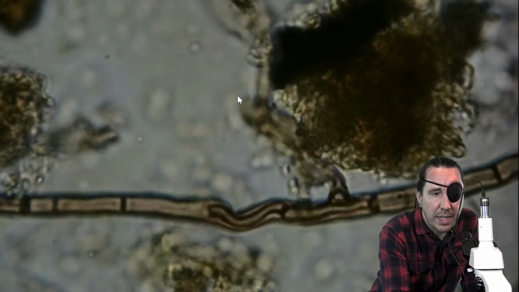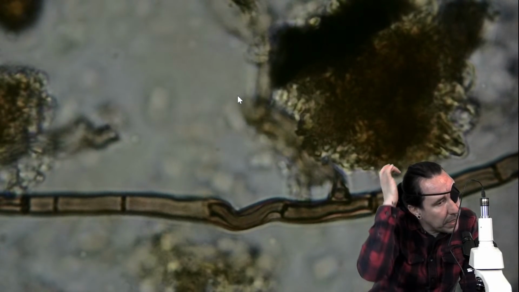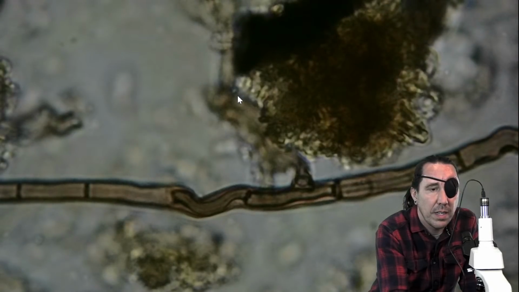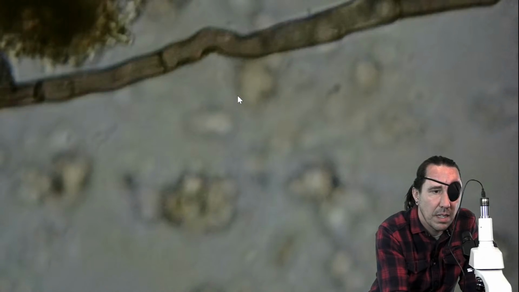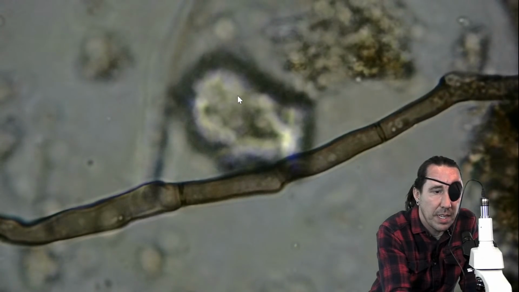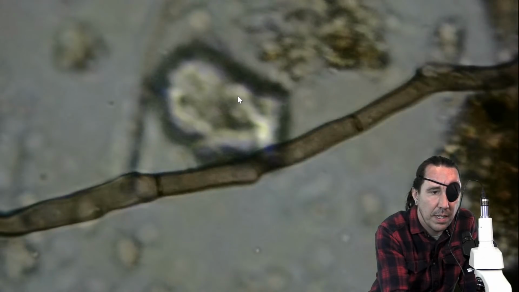Now this is a weird example because I said to look for a uniform diameter, and it's got some pieces that are kind of chewed up here, beaten up, but I would say this is a fungal hyphae for sure. You've got cell walls in there.